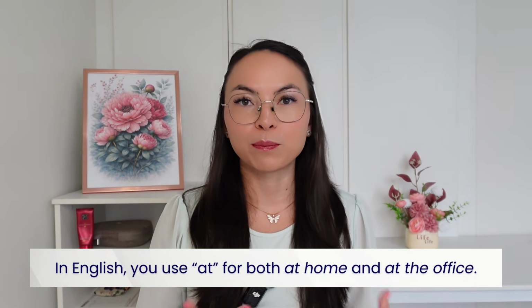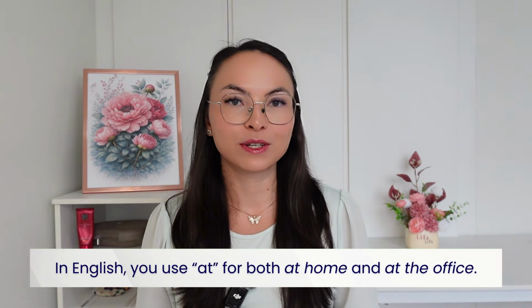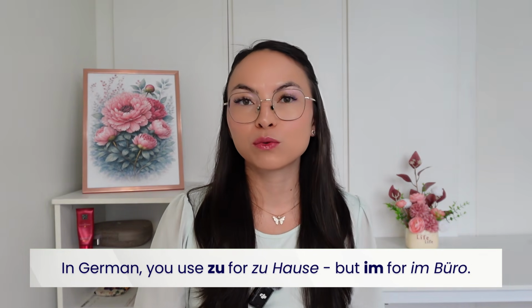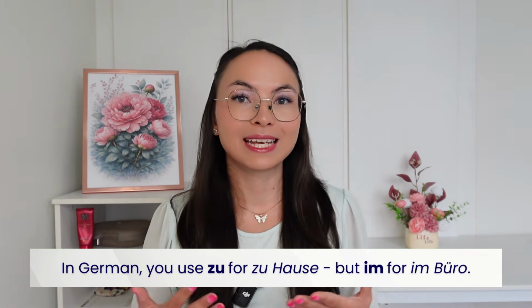This is actually a perfect example for why translating word for word doesn't work. In English, you use at for both at home and at the office. In German, you use zu for zu Hause, but im for im Büro. So trying to memorize at as zu will only confuse you. Instead, learn the whole phrase. Store it as one unit, then plug it into your sentence patterns. This makes it so much easier.